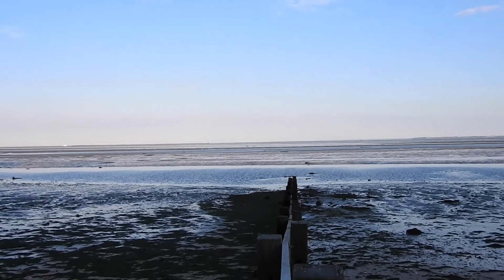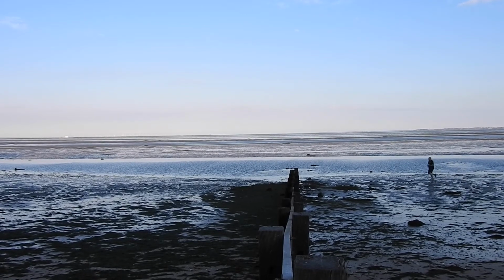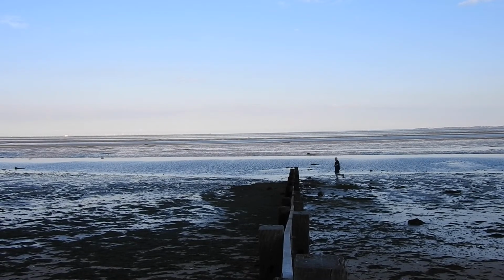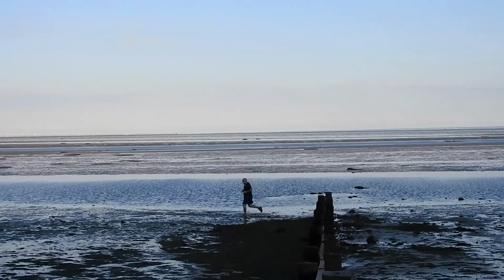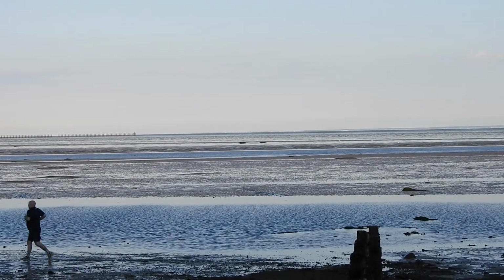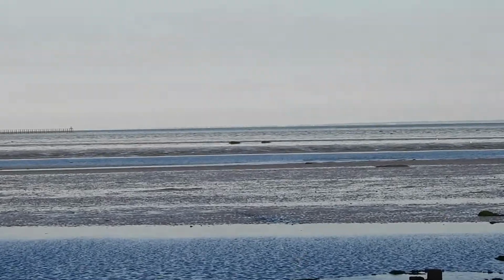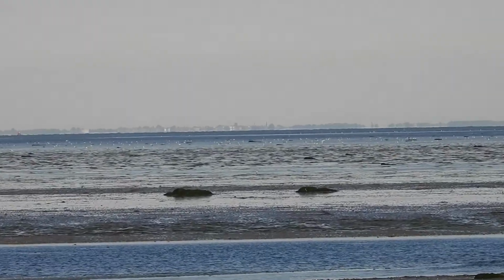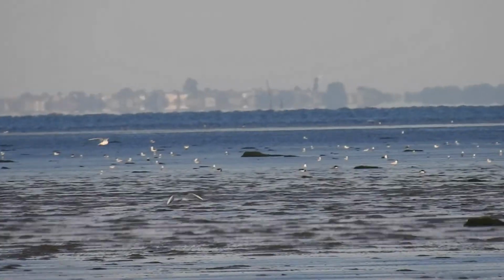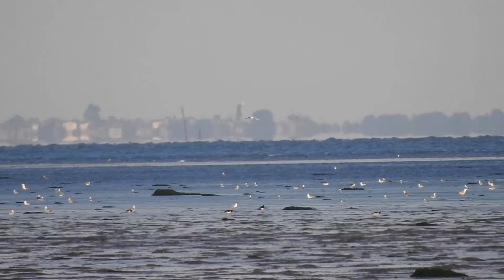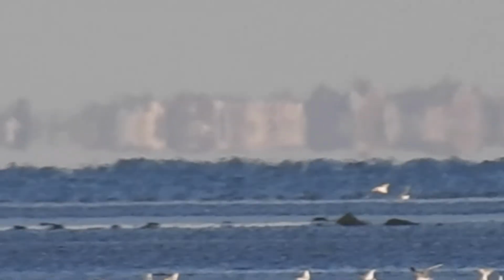I left this bit in because I just wanted to show you the dude on the beach running in the mud, as you do. Wasn't really expecting him. But now as we zoom back in, you'll see all across that area there's mirroring. It's probably got lots to do with the angle of the sun, or the angle that it's being lit from, as well as any humidity and other weather conditions.